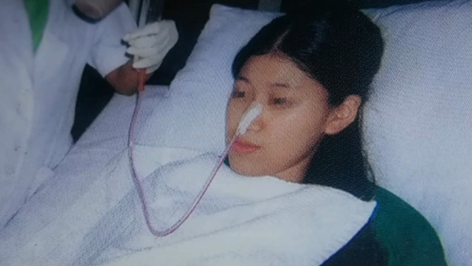Then place the container with the feed in warm water. We can't give cool food. We have to provide only normal temperature food to the patient. Then we have to put the patient in a comfortable position, that is the Fowler position, 35 to 45 degrees. Why are we making this position? To prevent the risk of aspiration.